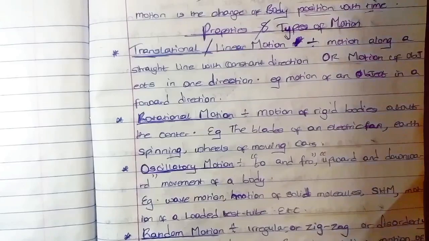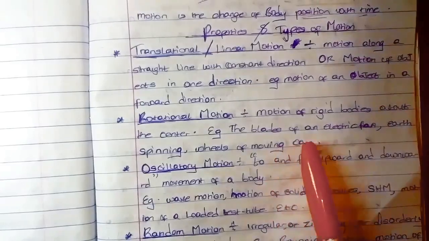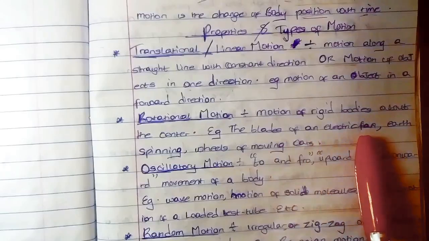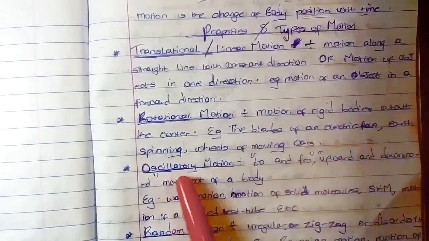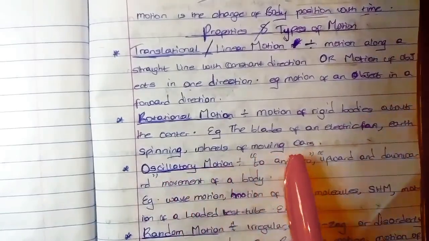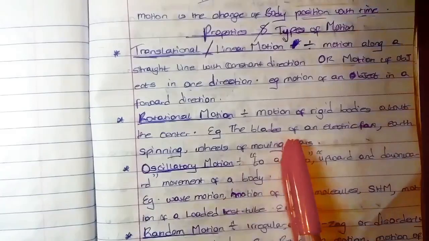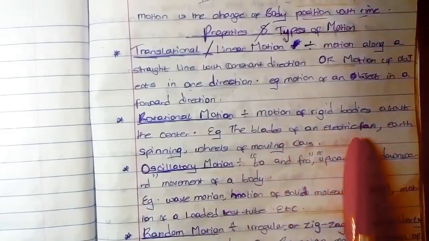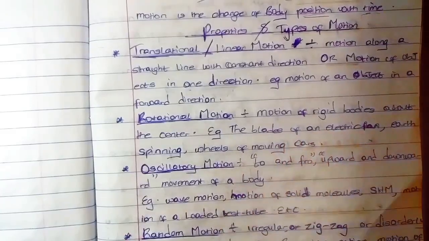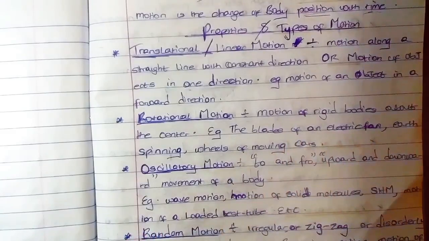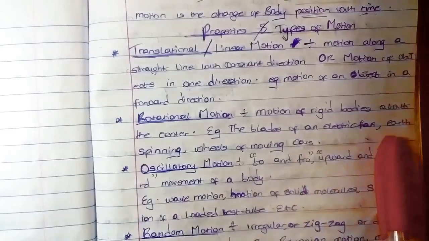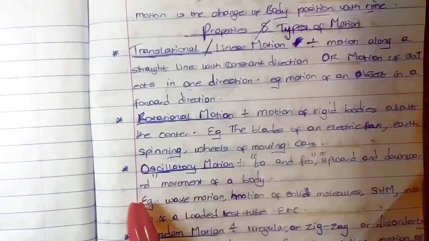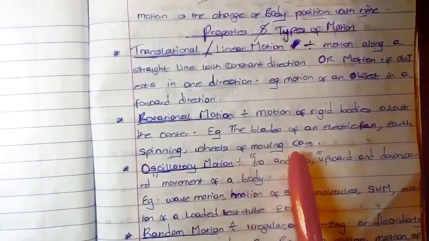For example, the blade of an electric fan is spinning. If you observe the three blades, they are moving about a fixed point, or a center. The Earth as well, spinning about its axis, and the wheel of a moving car.